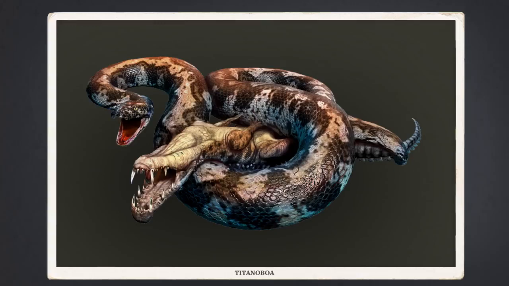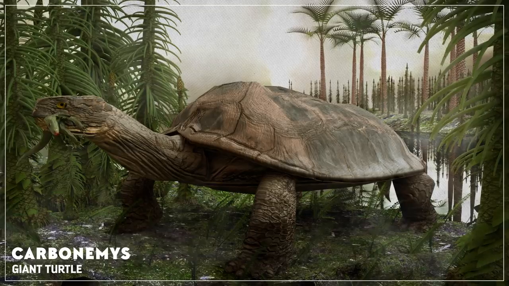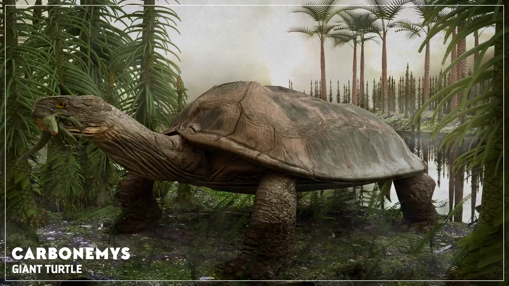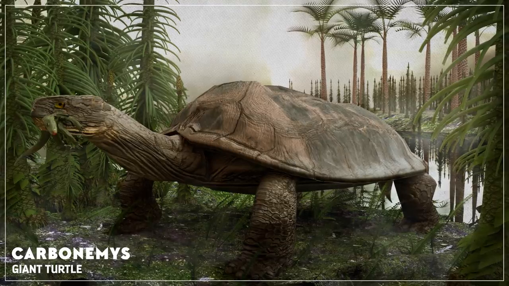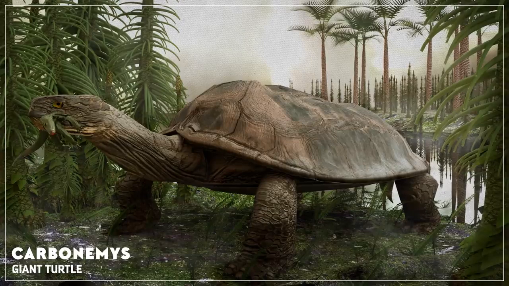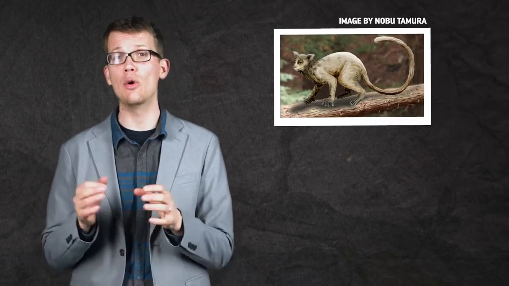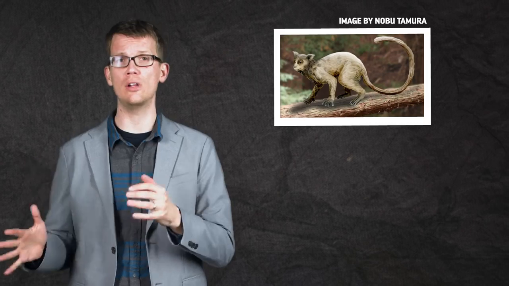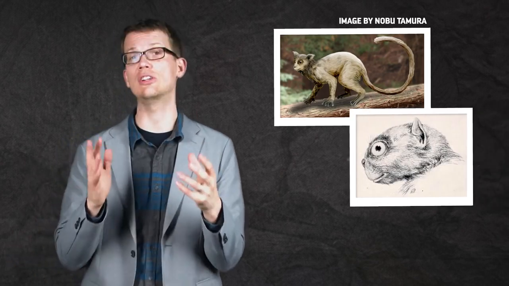Also in the water were reptiles like the giant turtle Carbonemys, which, unlike our shelled friends that we know and love today, were about 3 meters long and fed on mammals and other reptiles. While all this was going on, some of the first true primates were appearing. The tiny omomyids, for example, had grasping fingers with nails instead of claws and giant eyes like tarsiers.